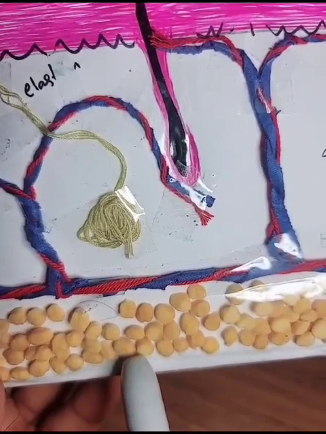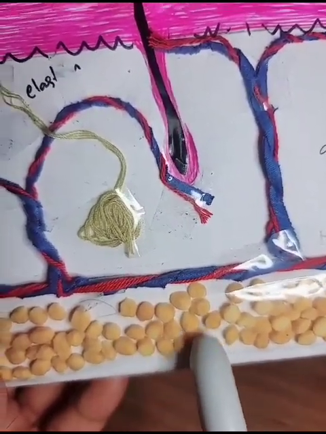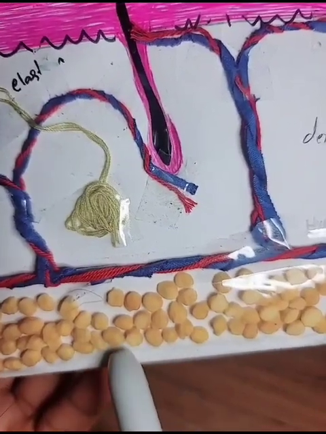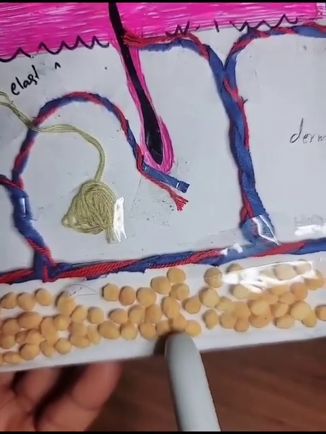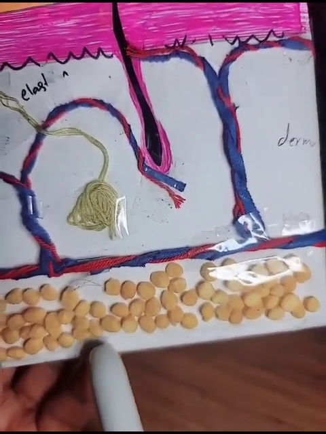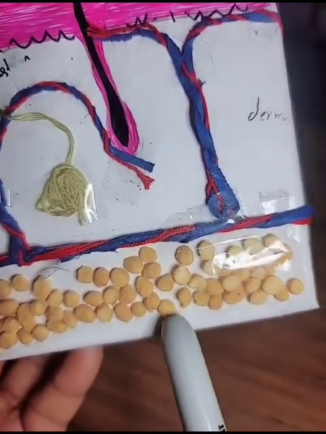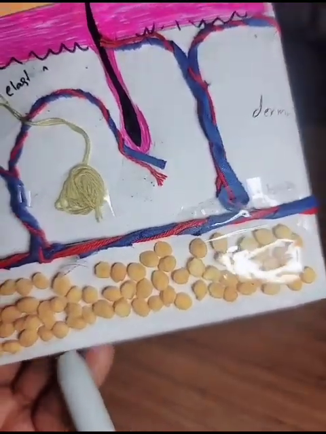Then the thickness and proportion of the epidermis and dermis vary greatly depending on the location on the body, but skin is classified as thick or thin based on the thickness of the epidermis alone.